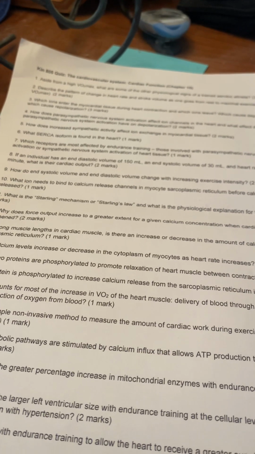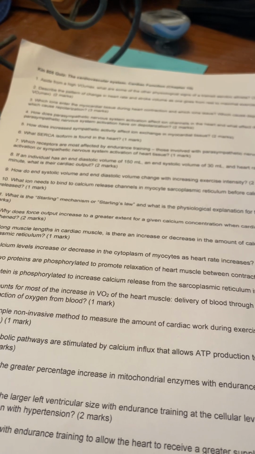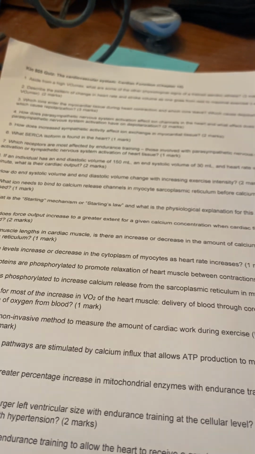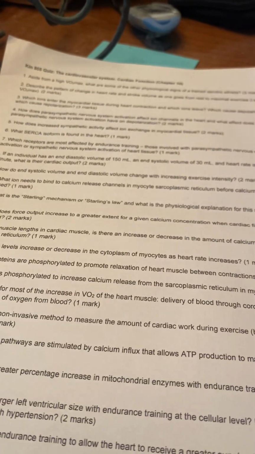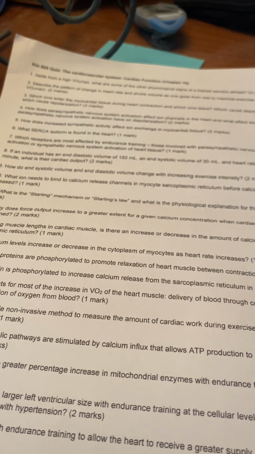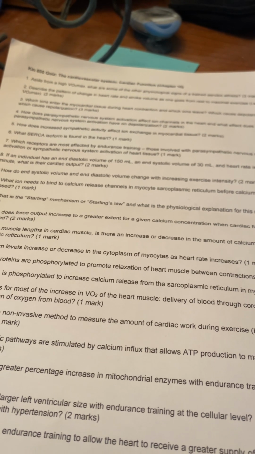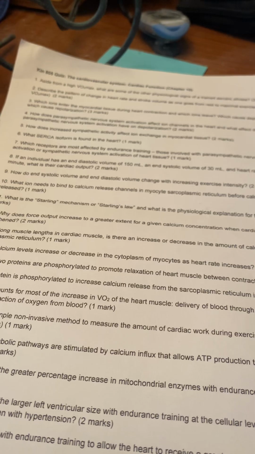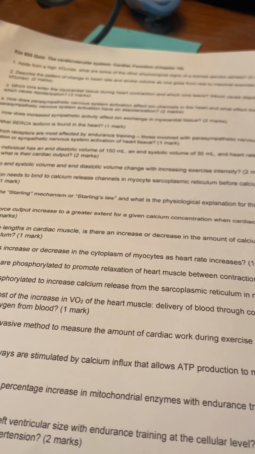And with intense training, you can increase your mitochondrial enzymes to quite a high level. So going from being a couch potato to being very highly aerobically trained, you can increase your mitochondrial enzymes in your skeletal muscle by 1 to 2 times, so almost like 200%. So the answer here is skeletal muscle.